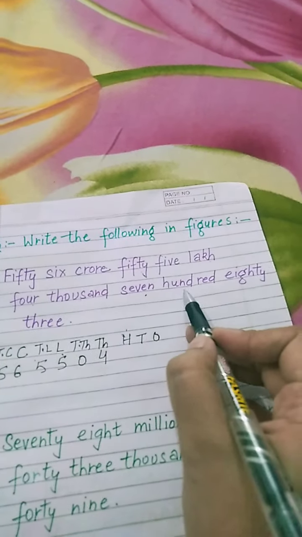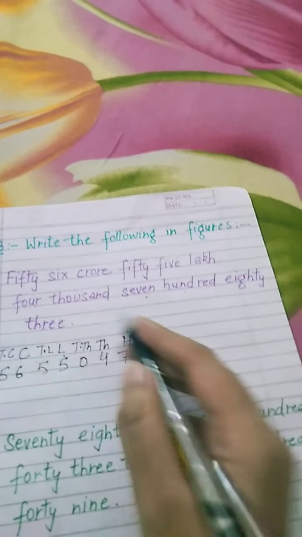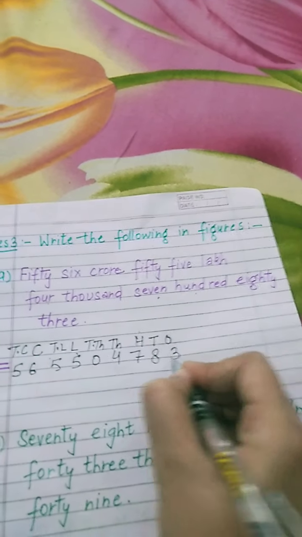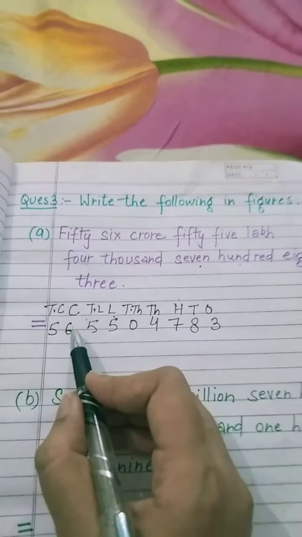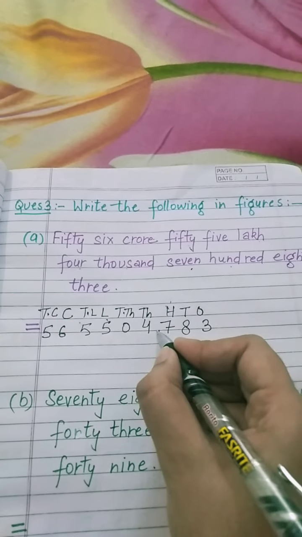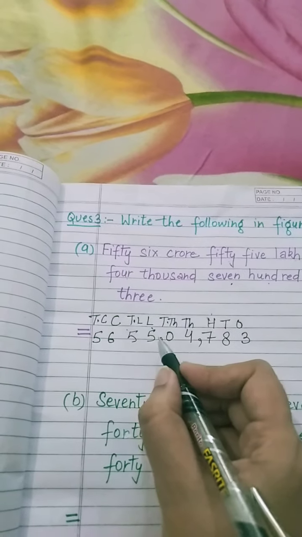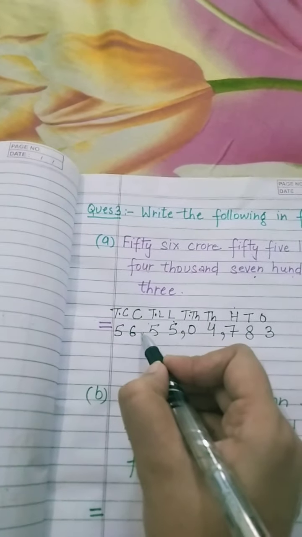Then 700, 83, and then we have to put the commas. First comma we'll put after 100, then after the next period, that is 1,000, then after the lakh period.